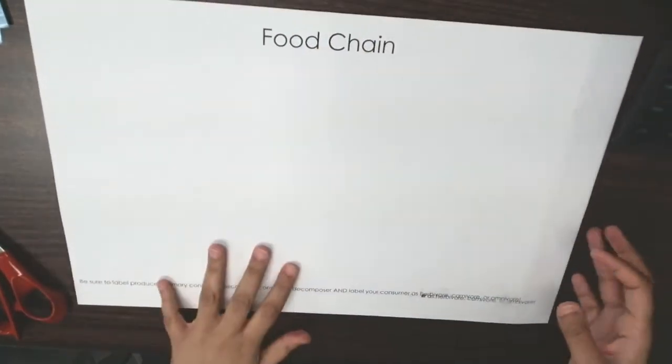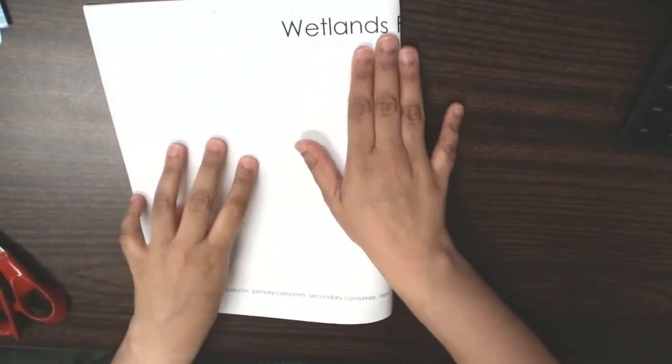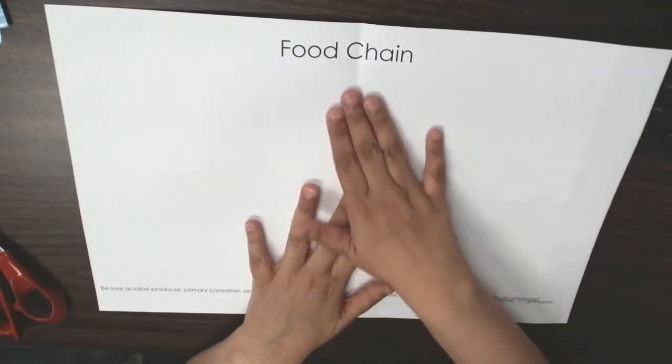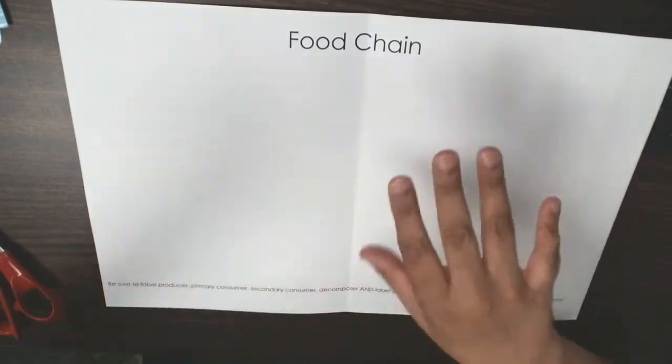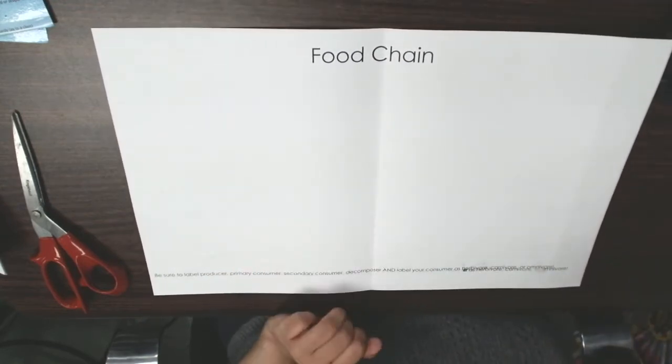Hey there, scholars. You are going to be creating a food chain. So this is in your packet pickup. It's actually folded. One side says wetlands, food web, and the other side just says food chain. So with the food chain, you will be using the magazine pictures. It says down here, be sure to label producer, primary consumer, secondary consumer, decomposer, and label your consumer as herbivore, carnivore, or omnivore. Okay, so we are on the food chain side.